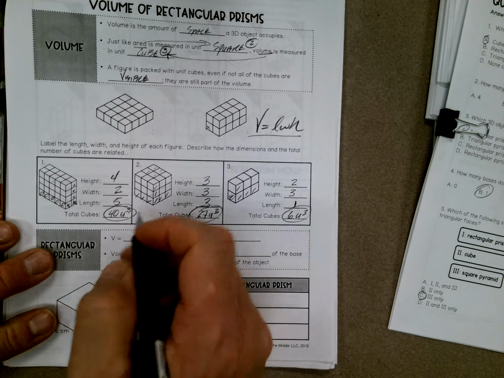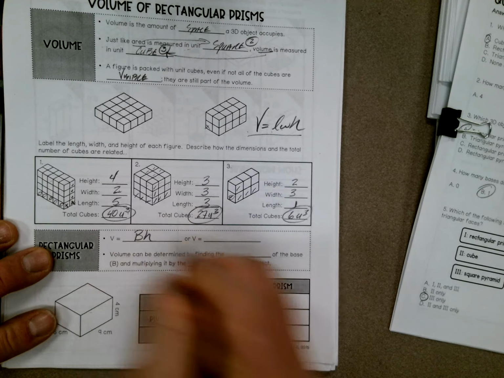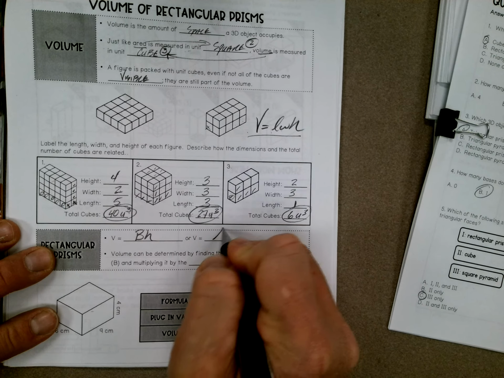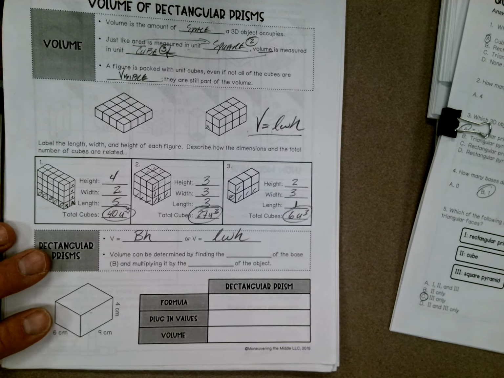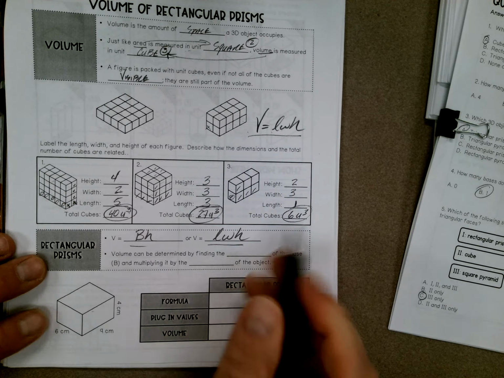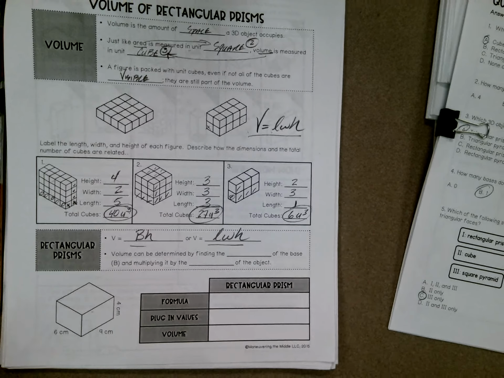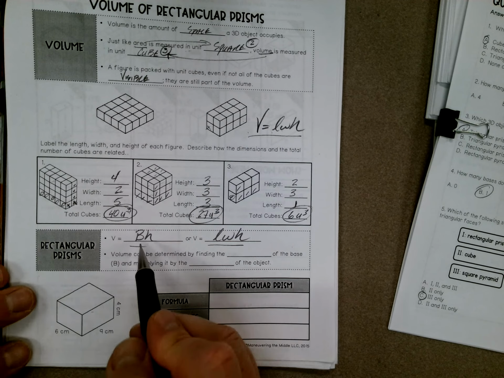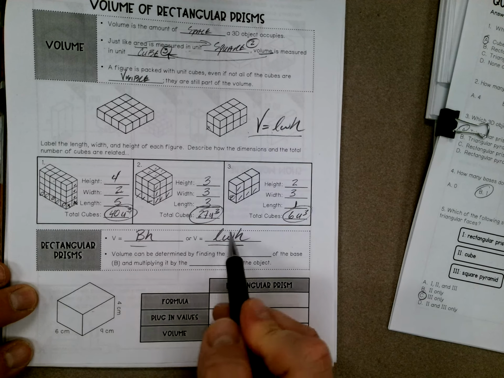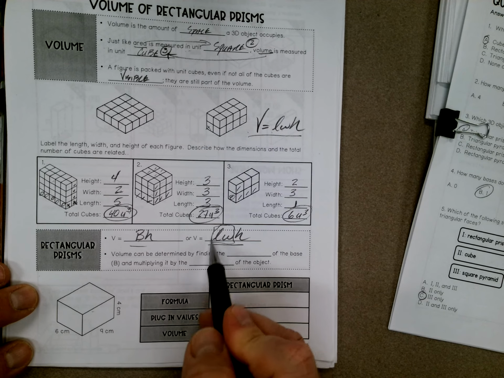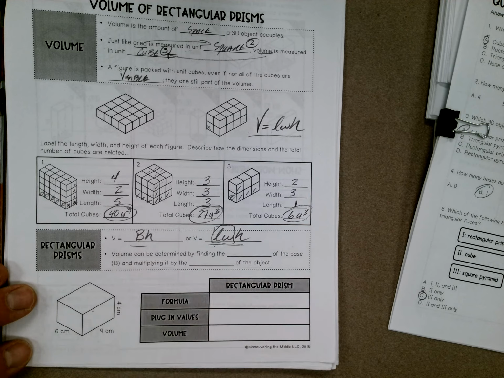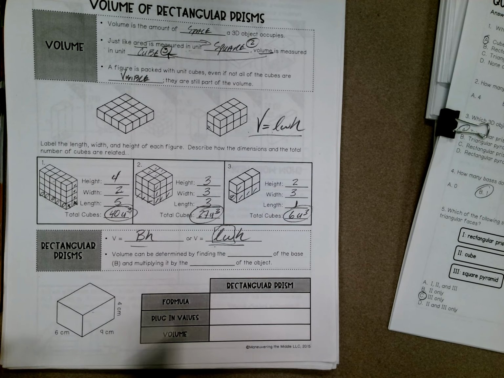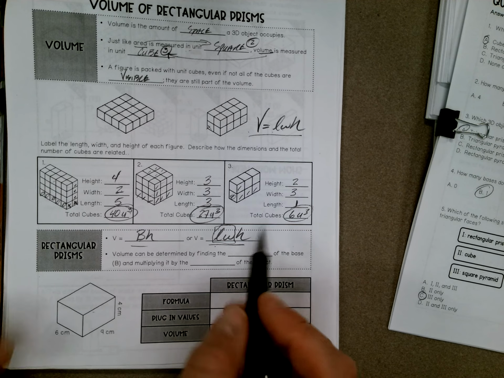All right, so the volume can be found by capital B times H, or length times width times height. These are the same thing. How are they the same, you ask? Well, they're the same because this capital B means to find the area of one of the faces, the length and the width, and then multiply it by the height.